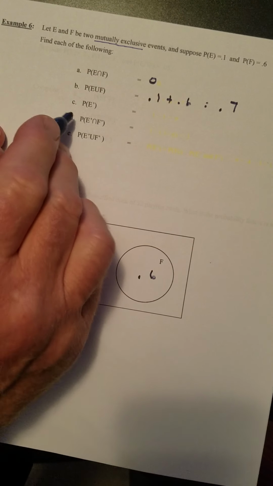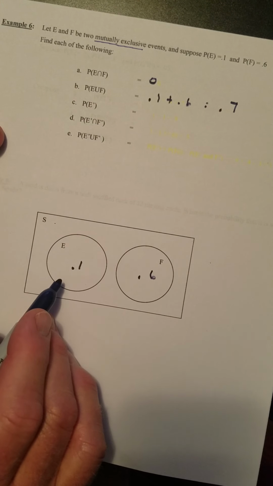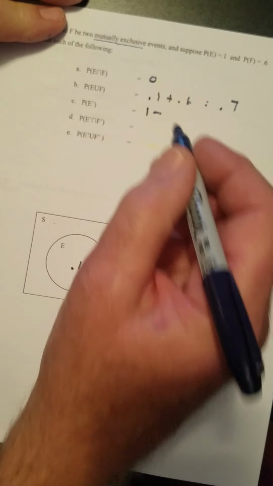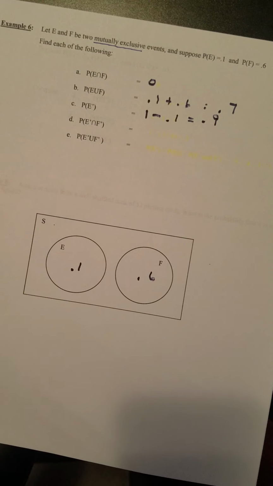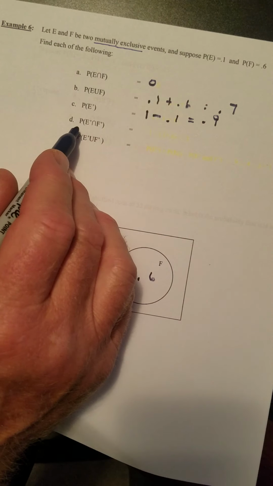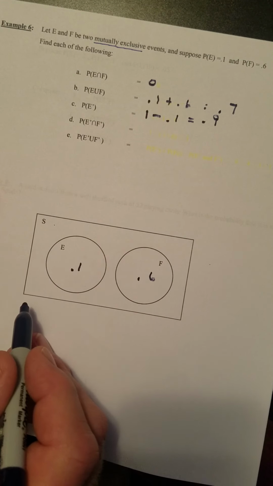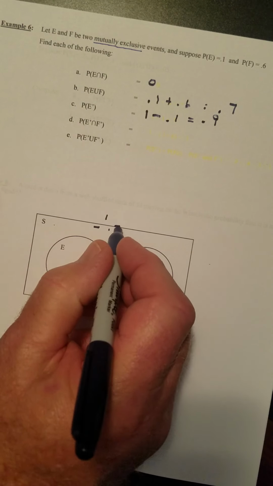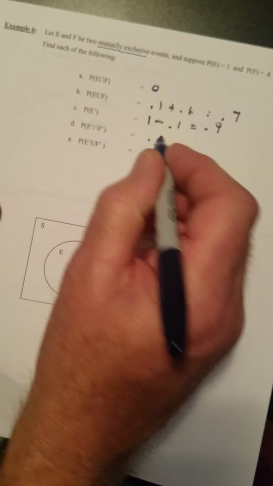Okay, what about the complement of E? Well, if E is 0.1, then the complement of E is everything else. So that'd be all of this out in here. So let's think of it this way: if everything's 1, I'm going to subtract 0.1, and I'm going to get 0.9. Okay, what about the probability of not in E and not in F? Well, that's all the stuff outside the two circles. Inside's 0.7, right? So if I take 1 minus 0.7, that means everything out in here is 0.3, and that's my answer right there.